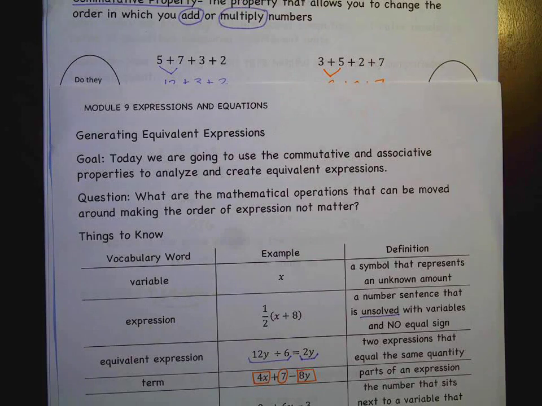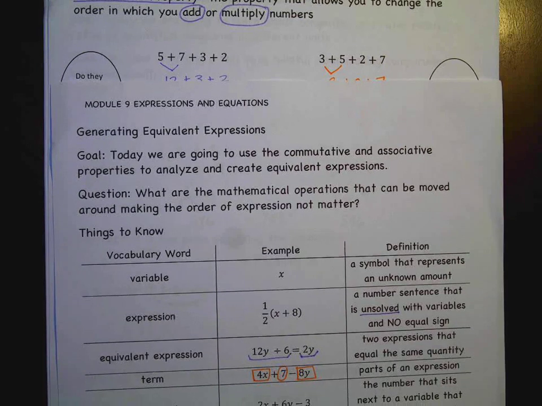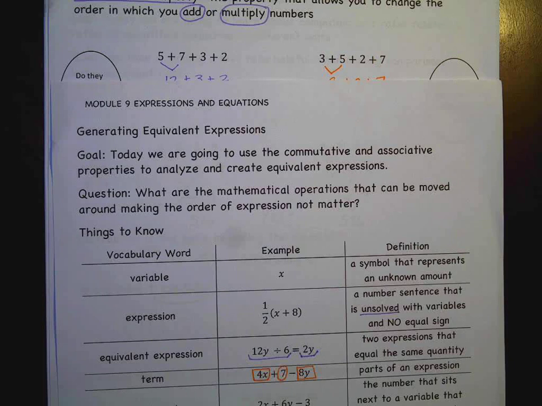And then equivalent expressions just means that one side of the equal sign has an expression that is the same value as the other side of the equal sign. Question, what are the mathematical operations that can be moved around, making the order of an expression not matter? You learned about 2 of them, so hopefully you remember them.